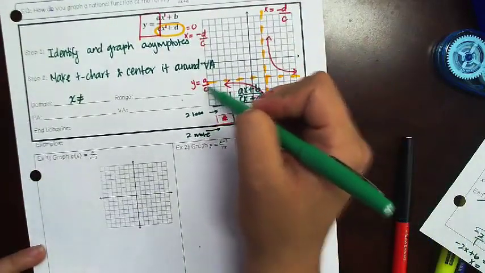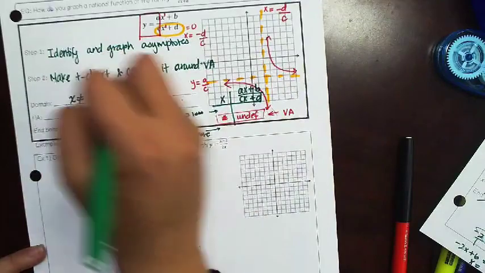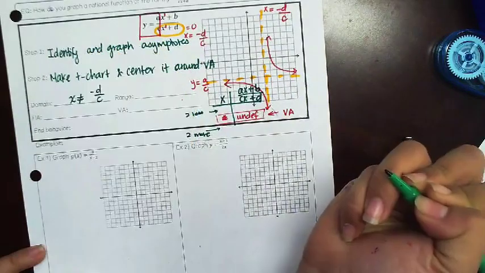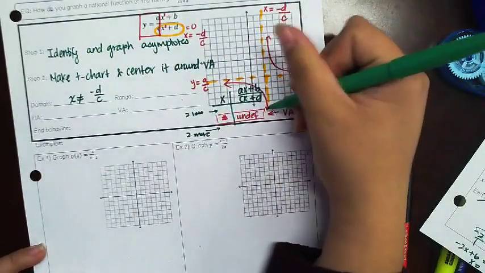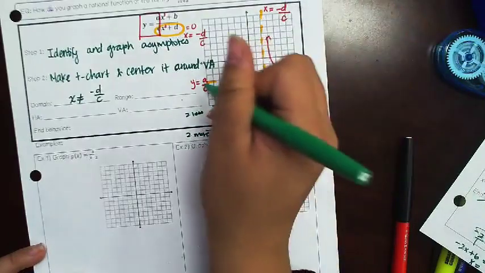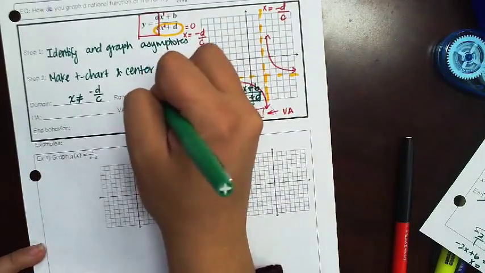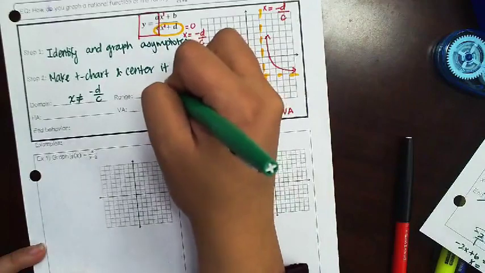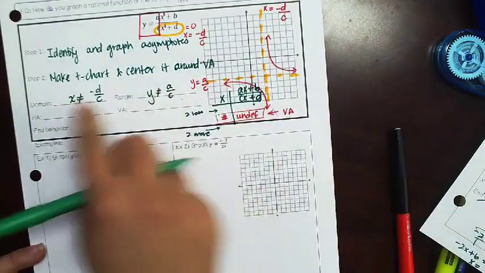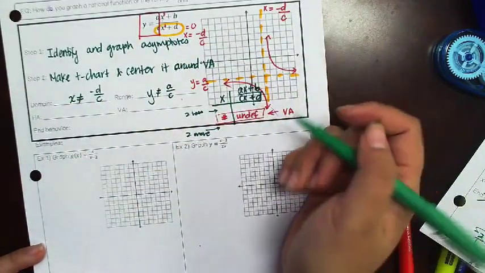The domain would be all real numbers except that vertical asymptote, so that would be negative c over d. And the range would be all the y values. It goes forever to the bottom, it goes forever to the top, but it doesn't hit that asymptote. So y cannot equal a over c. You don't have to memorize these numbers, you just have to know the structure of it.